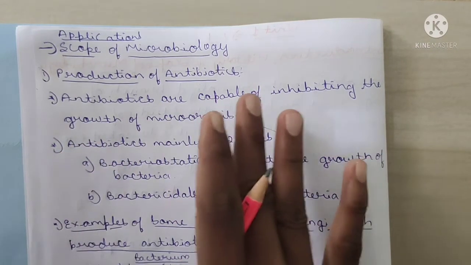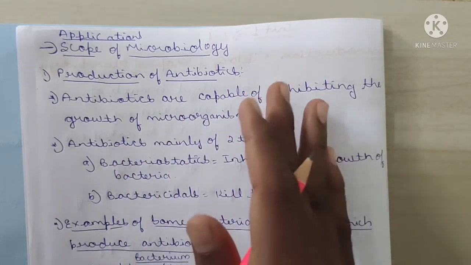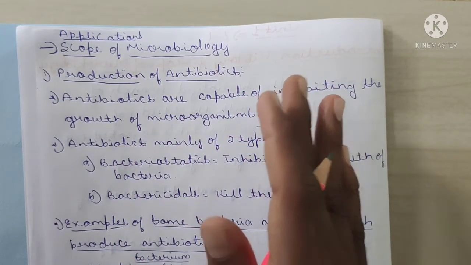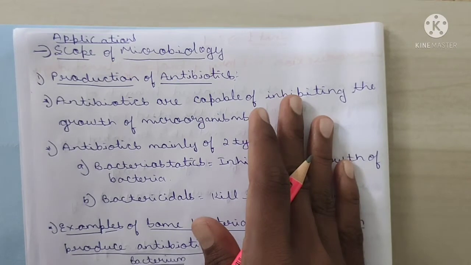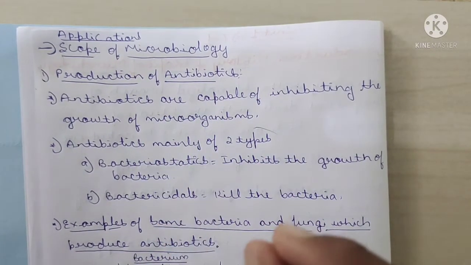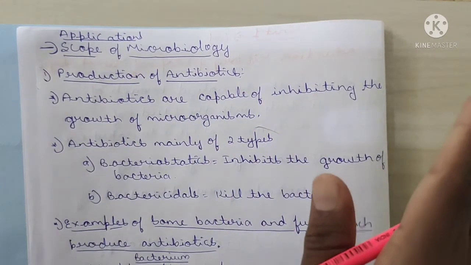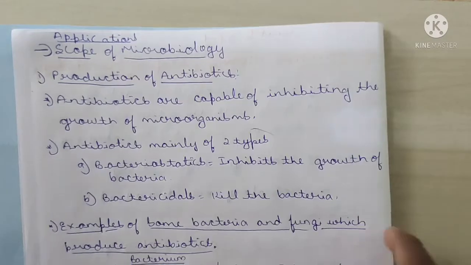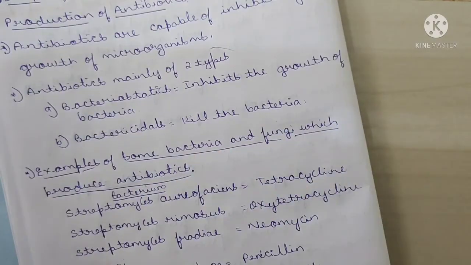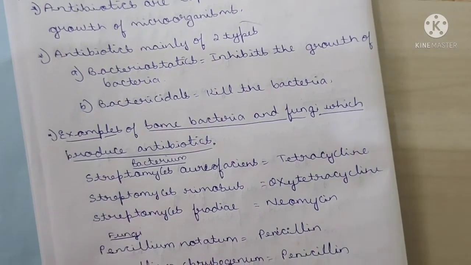Bactericidal is nothing but killing the bacteria, completely killing the bacteria. Like today we are using phenol, Dettol, many types of disinfectants in our house. Those disinfectants are bactericidal; they are not static. Cidal means they will completely kill the bacteria. Got it? Now I will give you some examples of bacteria and fungi which produce antibiotics.